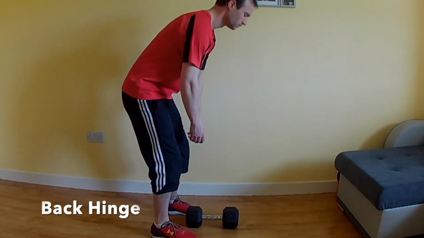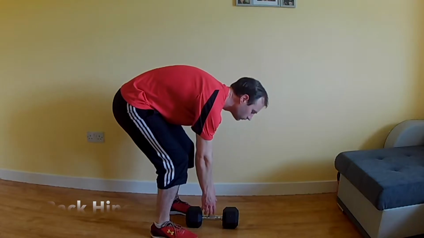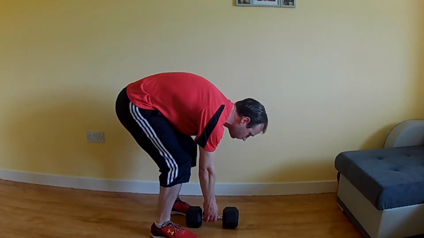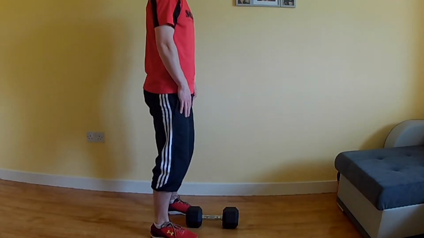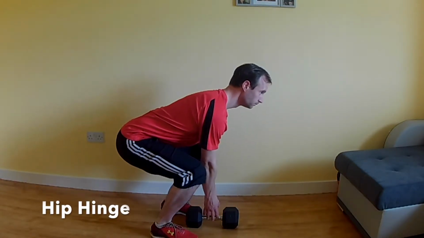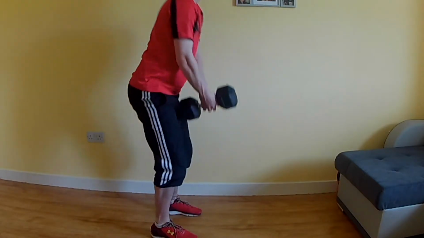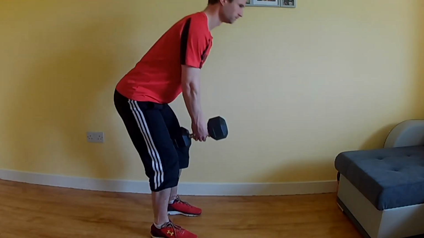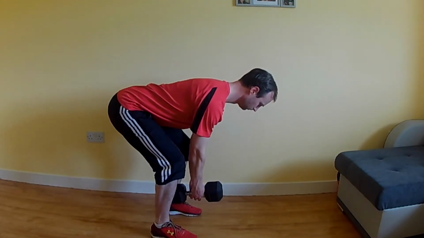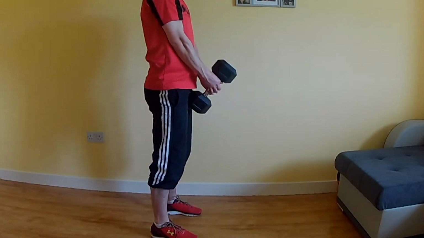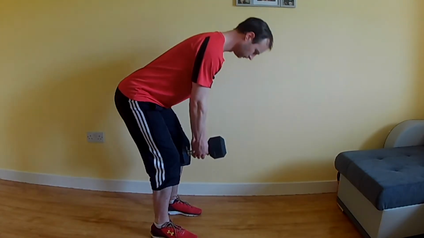So, how do we tackle those problems? Glad you asked. This is your typical back hinge pattern that you see done hundreds of times every day when people are picking things up off the floor. Alternatively, what we look for is a hip hinging pattern where the back stays nice and flat and the hinge comes through the hip rather than the lower back. Regardless of which hip hinging pattern you choose, the common element is that the lower back remains flat.